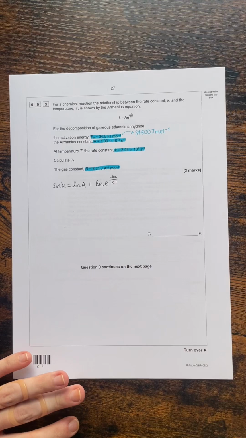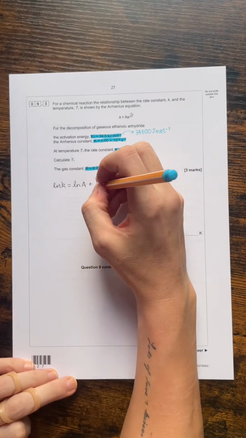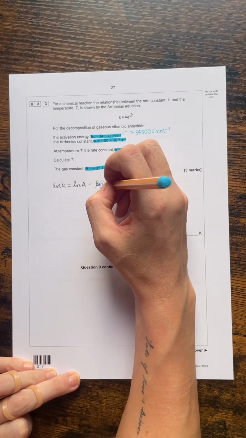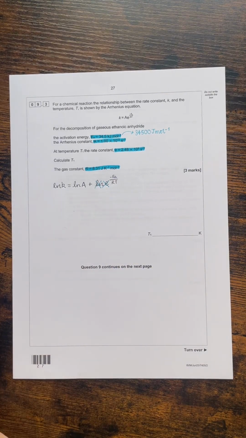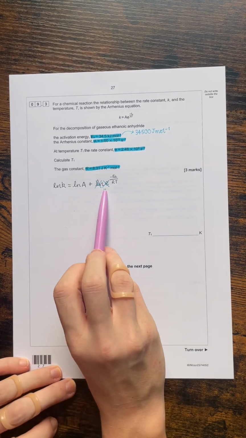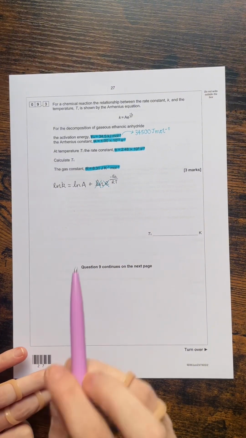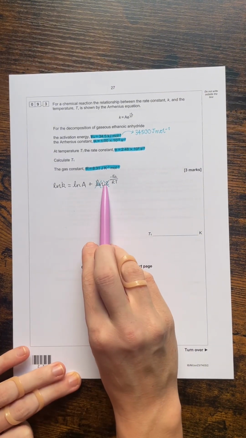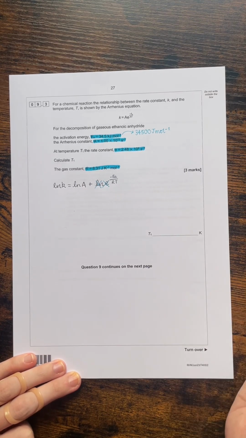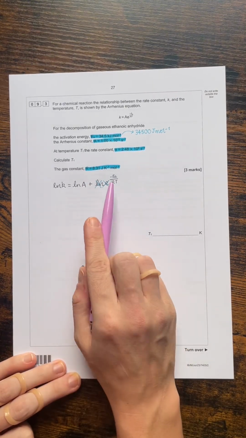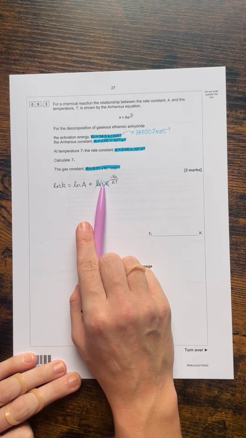Now, because the ln and the e are opposites of each other, they will cancel each other out, and then you can't have the minus Ea over RT as a power when you've cancelled these two things out, because what is there that would need to be to that power? Not sure that made sense as a sentence, but I also know that it doesn't make sense to have that up there when there's nothing here.